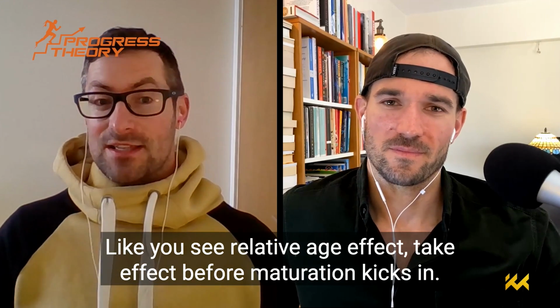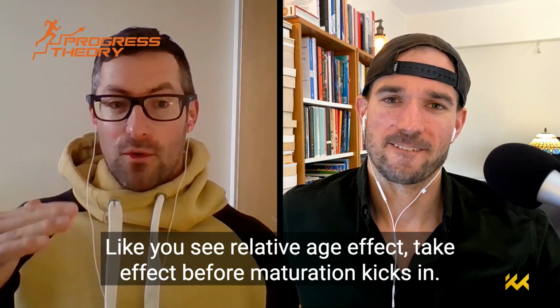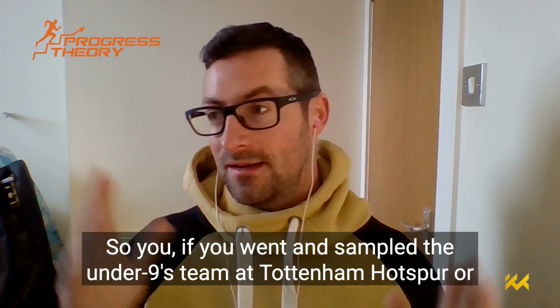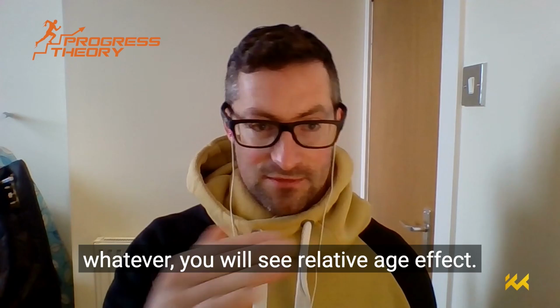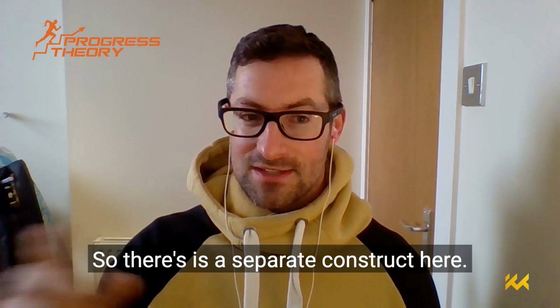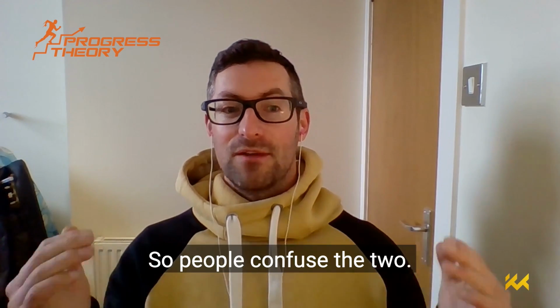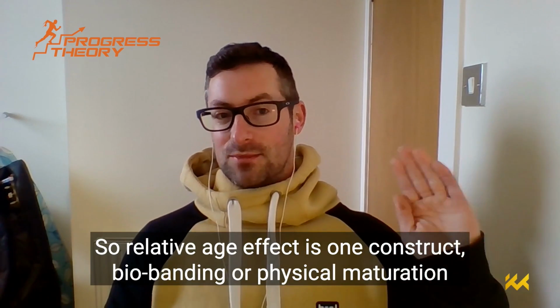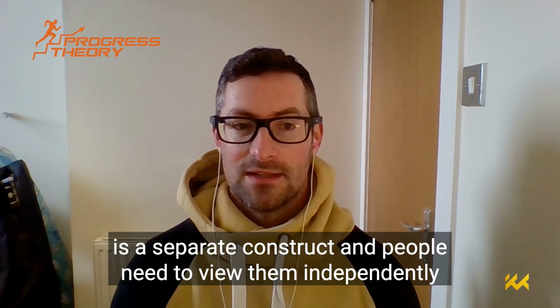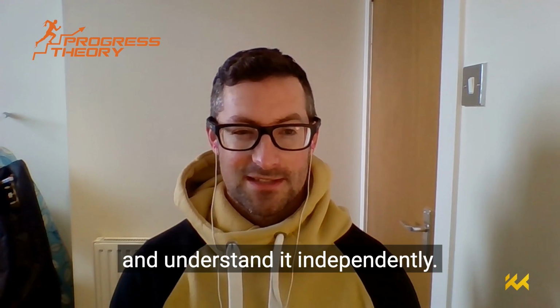You see relative age effect take effect before maturation kicks in. If you sampled that under-9s team at, I don't know, Tottenham Hotspur or whatever, you will see relative age effect. Those kids haven't probably hit maturation yet. So there's a separate construct here, and people confuse the two. Relative age effect is one construct. Biobanding or physical maturation is a separate construct, and people need to view them and understand them independently.